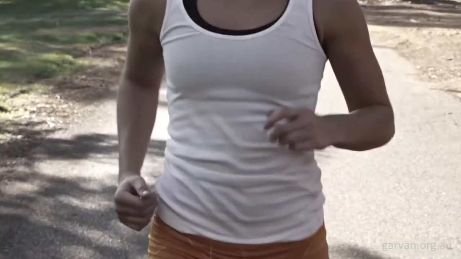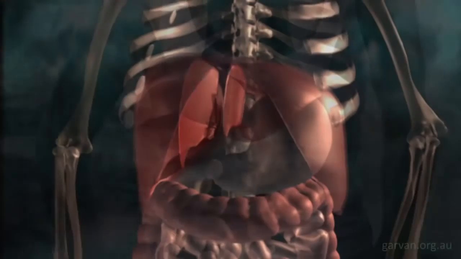Your body is made up of billions of tiny cells. Cells that work together to make up tissues, organs, and systems. Almost every cell in your body contains the same DNA code. So how can cells that contain the same DNA be so different?